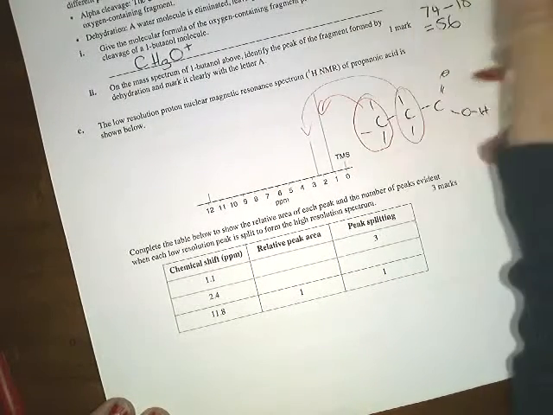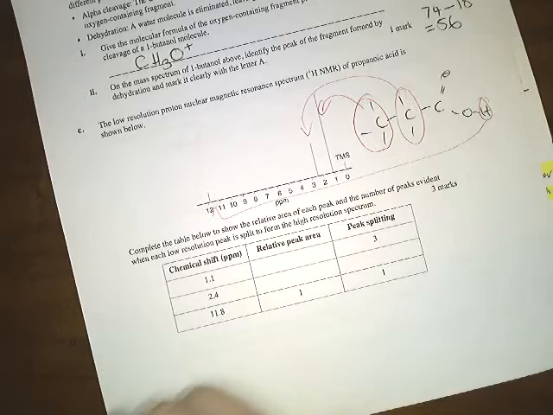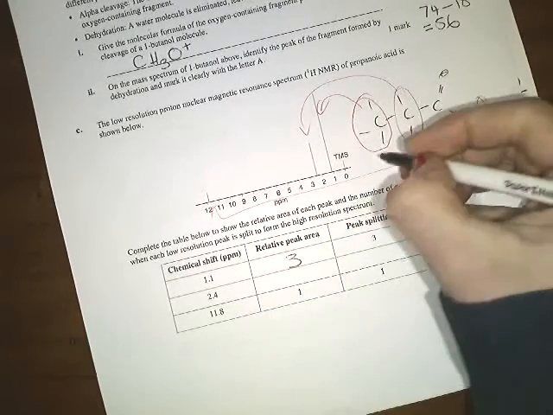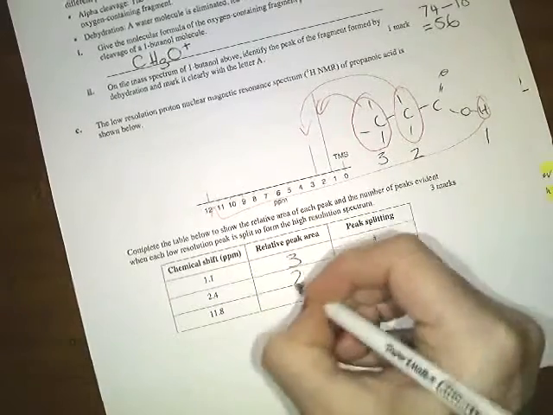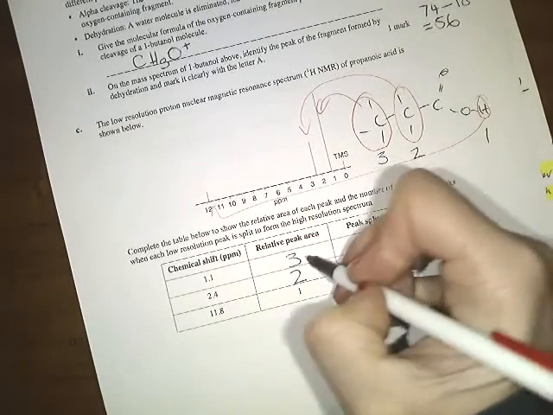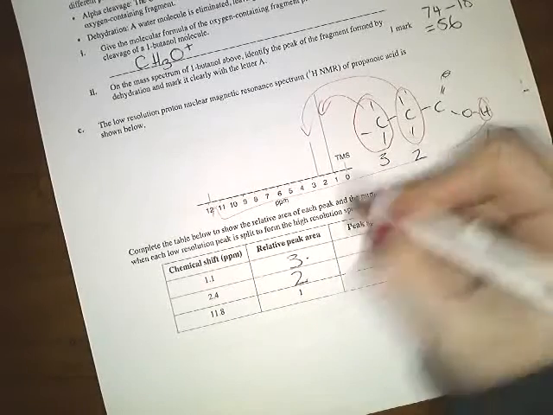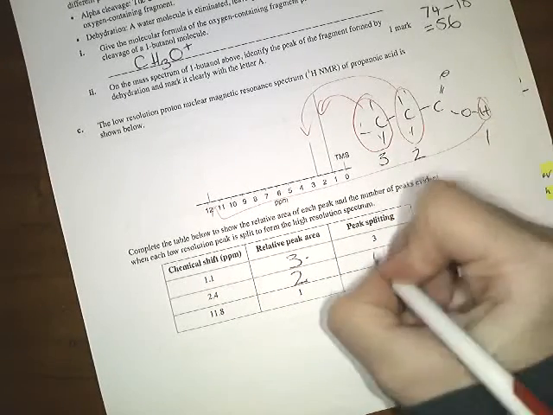Propanoic acid has these 3 H's present there, these 2 H's there, and this H always very high energy. Relative peak area is 3 to 2 to 1. Peak splitting: this is split into 3, and this is split into 4. So 3, 4, 1.